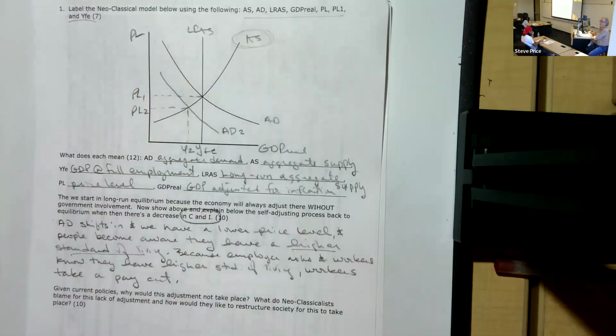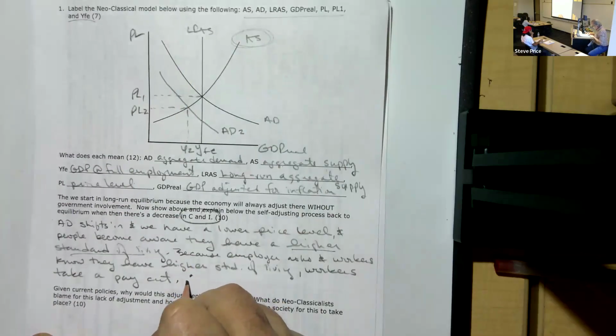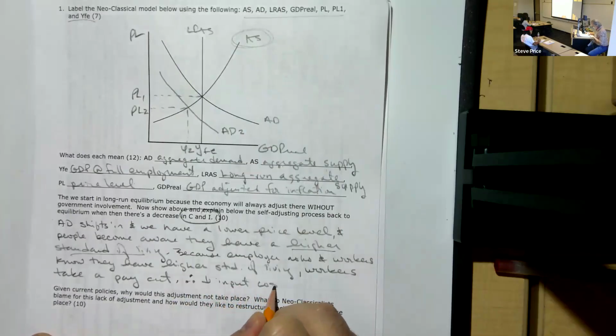But remember, we're always going to shift back to full employment. So if every worker takes a pay cut, what component of AS is that? What determinant is that? Yeah, input costs. So therefore, lower input costs and AS shifts out.